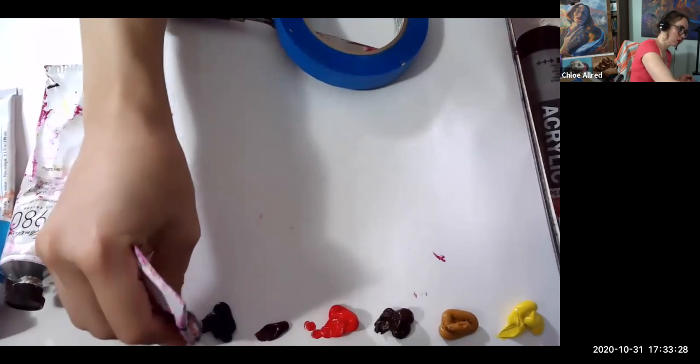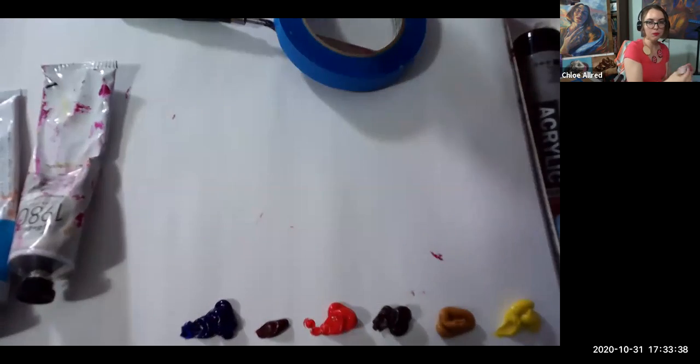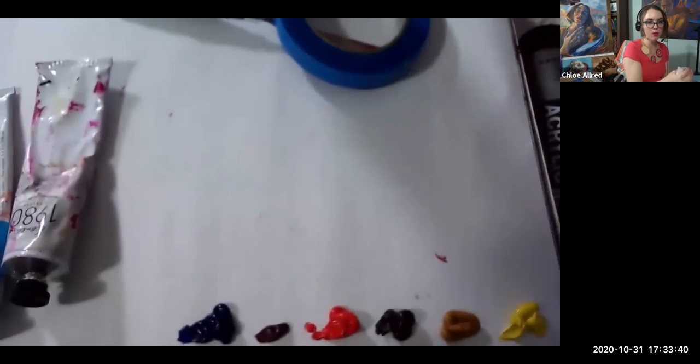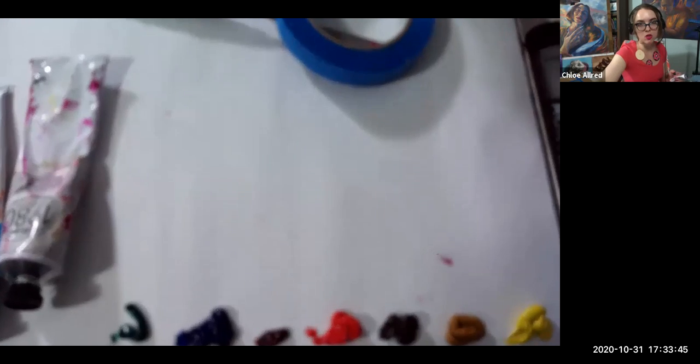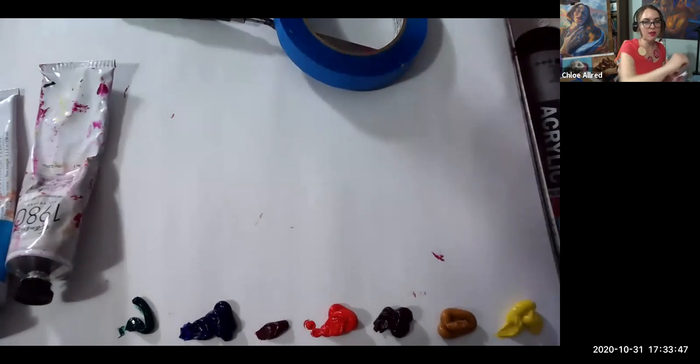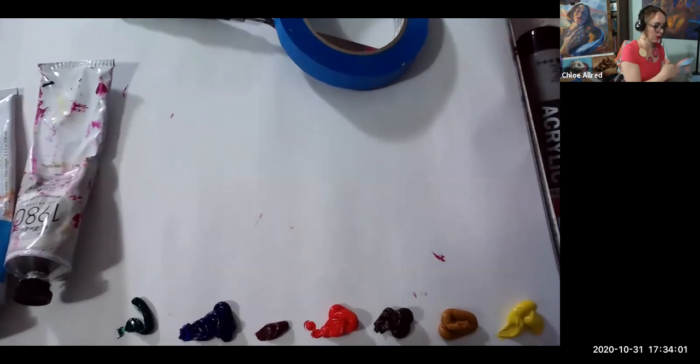Blue. Okay. And I'm going to put out a little bit of phthalo green. So this will be great for the strand of the Christmas light, though I'll neutralize it a little bit. And also for some of those green lights that are very close to phthalo green. But again, if you're not painting the Christmas lights, you don't really have to put out the phthalo green in particular.